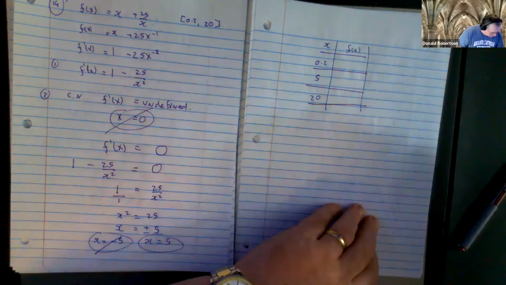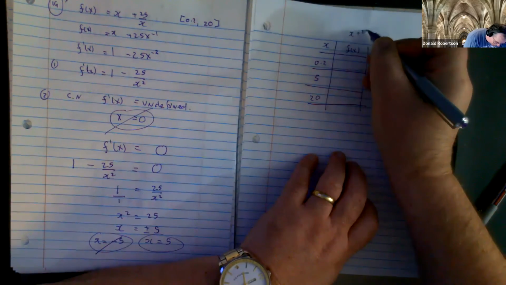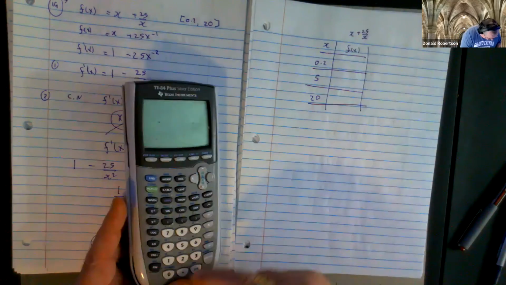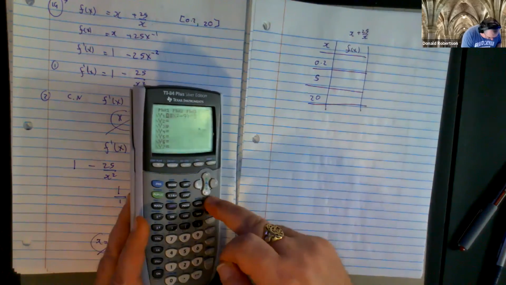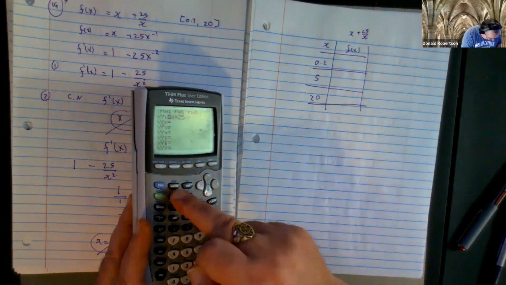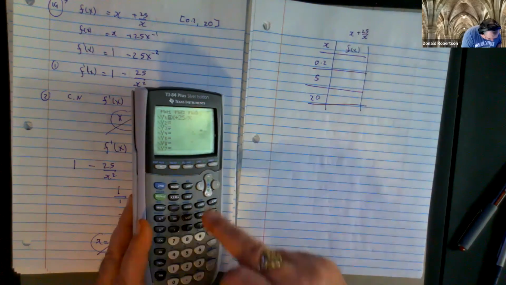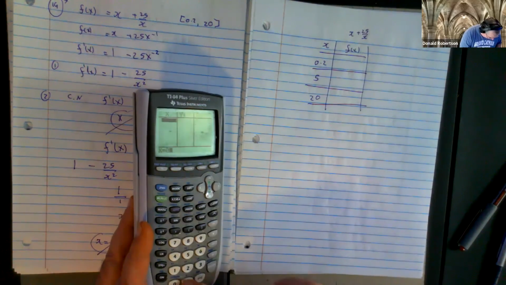And the function that we're working with is x plus 25 over x. So I'll go to my calculator, go into y equals, and type x plus 25 divided by x. And then I can go to second table, delete the old information, put in 0.2 and get the answer 125.2.